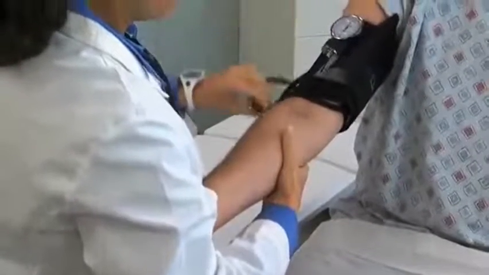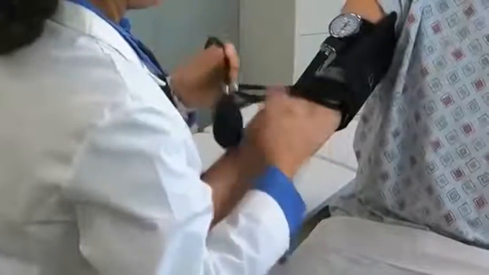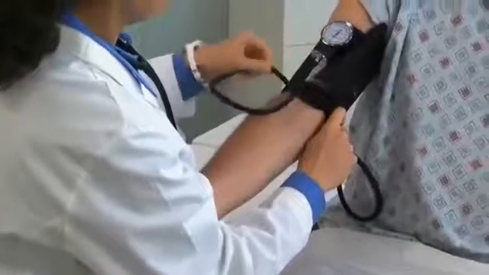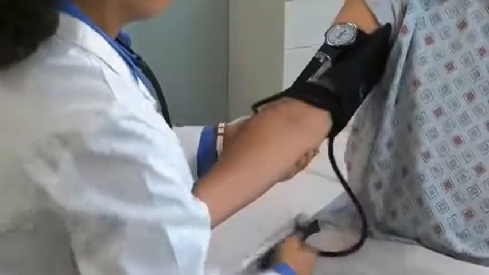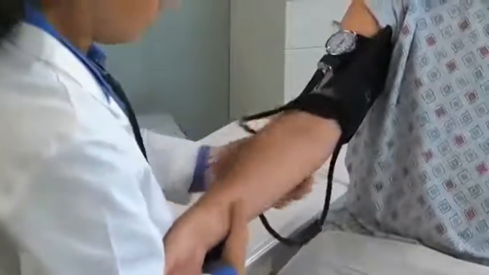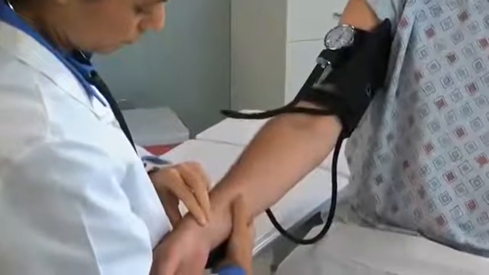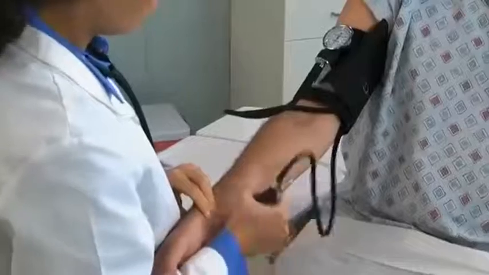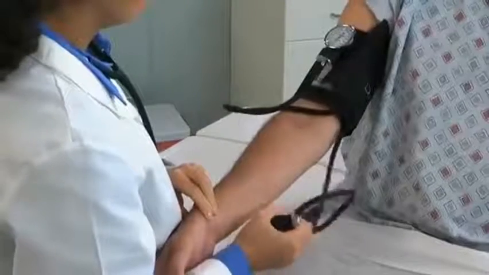When using an aneroid instrument, hold the dial so that it faces you directly. To determine how high to raise the cuff pressure, first estimate the systolic pressure by palpation. As you feel the radial artery with the fingers of one hand, rapidly inflate the cuff until the radial pulse disappears.